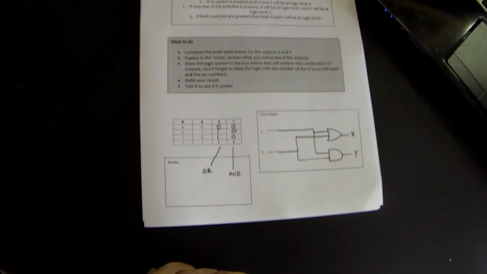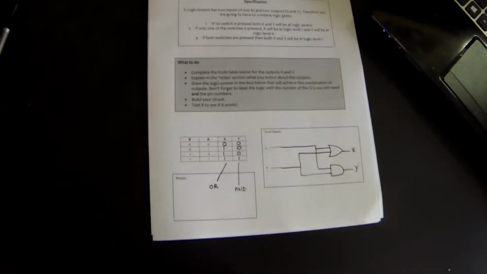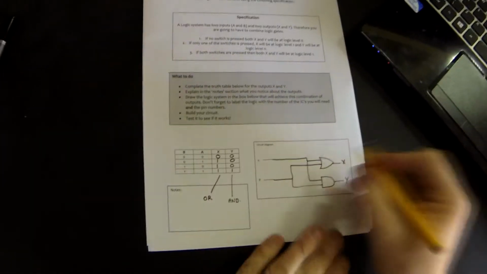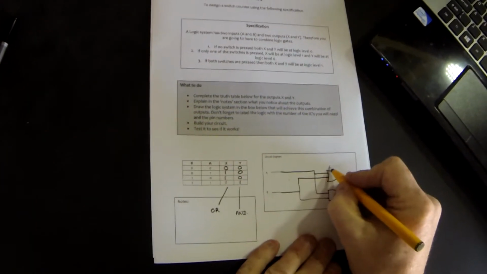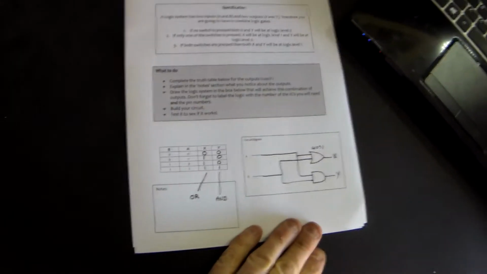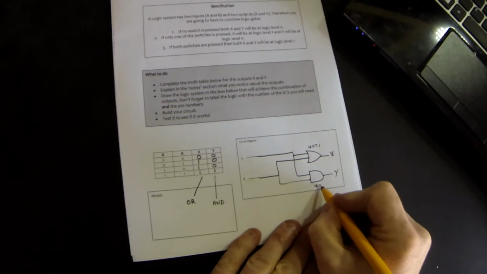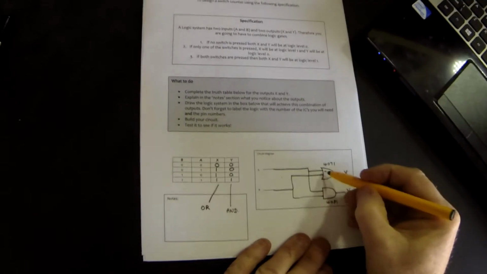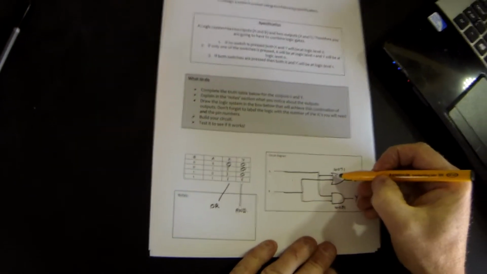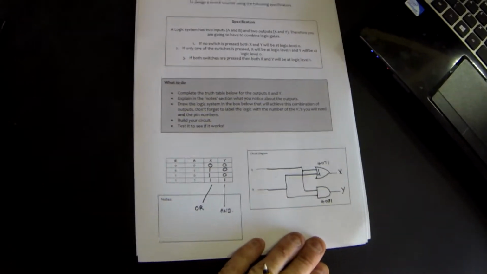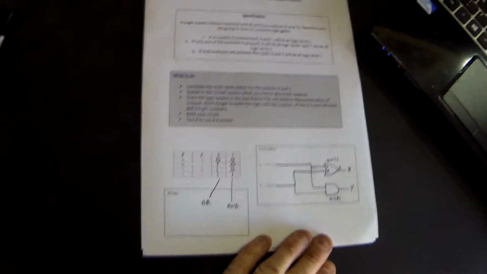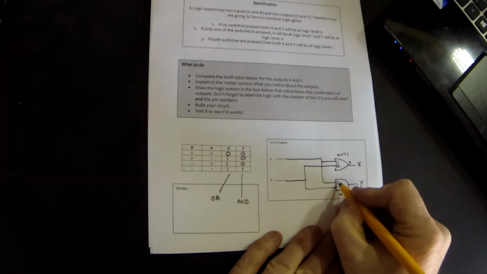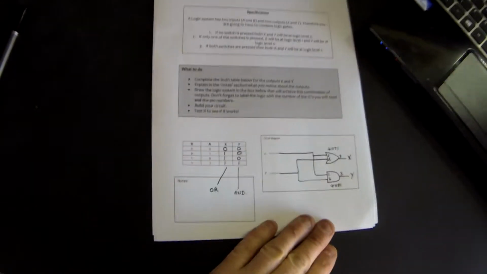Now what do we need to do? We need to make sure that we can build that accurately, and the best way to do that is to label all the pins and the chips. Now this is an OR gate, so this is a 4071 chip, and this is an AND gate, and this is a 4081 chip. Our two inputs, we may as well use what we've used previously and know the numbers of. We're going to use pin 1 and pin 2 as our inputs, and pin 3 as our output. And the same goes for our 4081: pin 1 and pin 2 as our inputs, and pin 3 as our output.